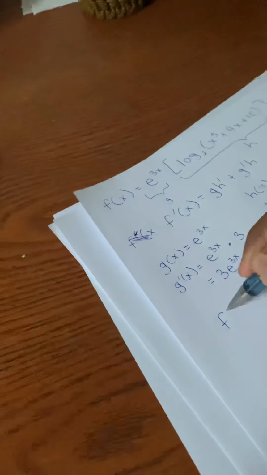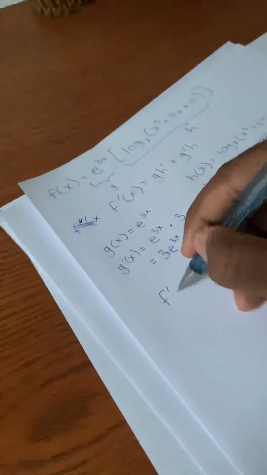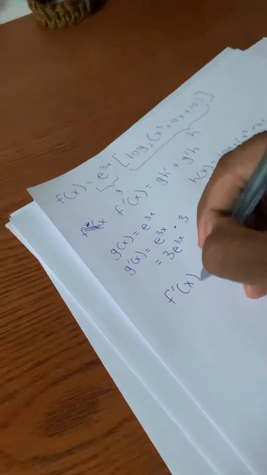Alright, so now we have the easiest part of it all. Not really. But we plug in our g prime, our h prime, and our regular g and our regular h into our little formula, right? So f prime, or the derivative.